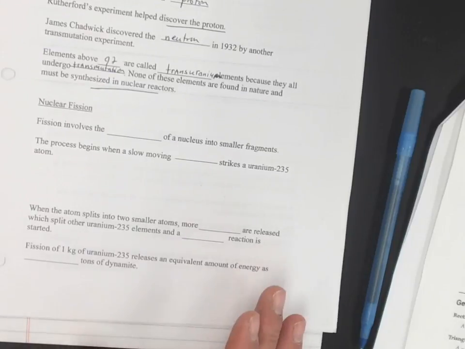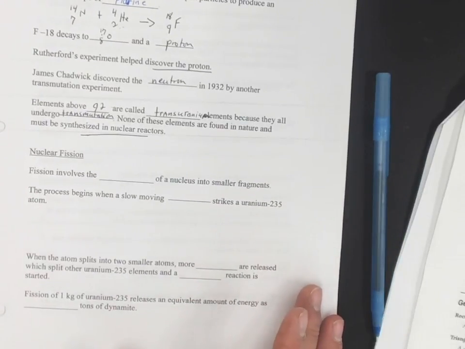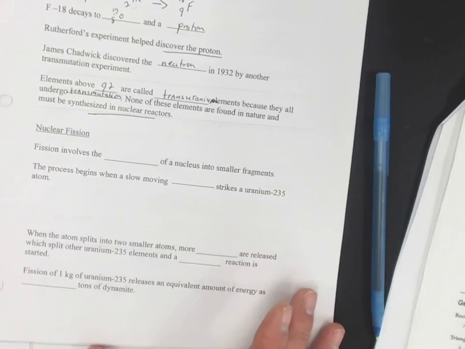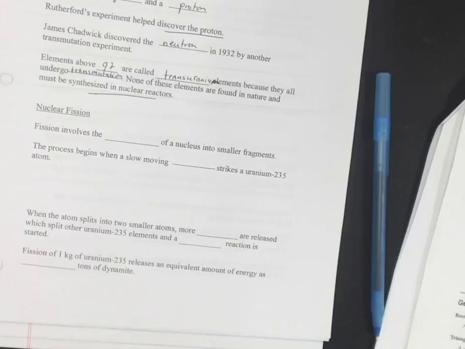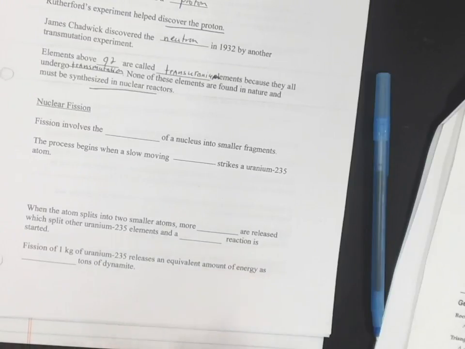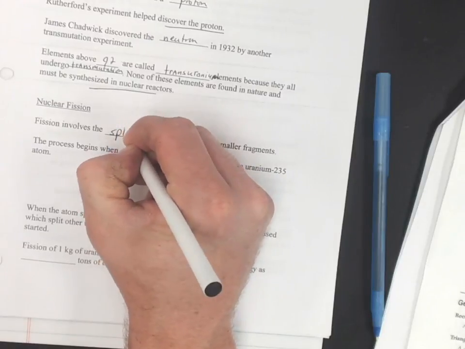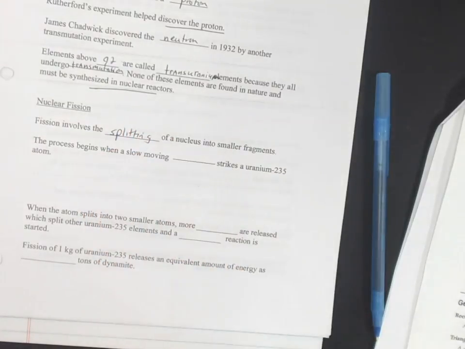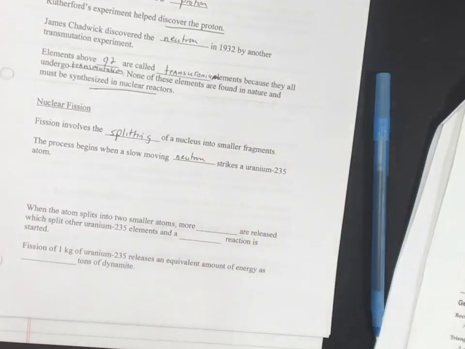Okay, this is the part I really want to focus on today, which is nuclear fission and nuclear fusion. We talked about this in US. Yeah, we did. Oh, I heard you guys talking about that the other day, I think with the atomic bomb or something. Yeah. Fission involves the splitting of a nucleus into smaller fragments, and the process begins when you have a slow-moving neutron and it strikes a uranium-235 atom.